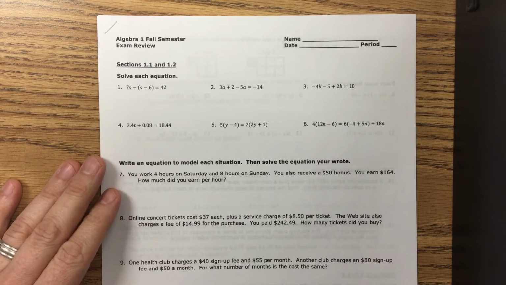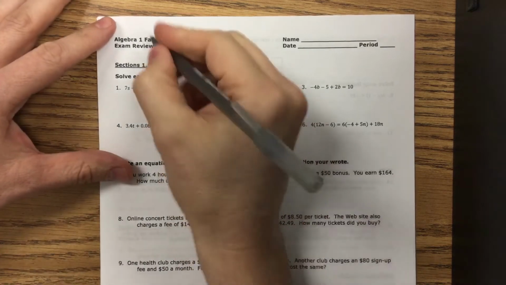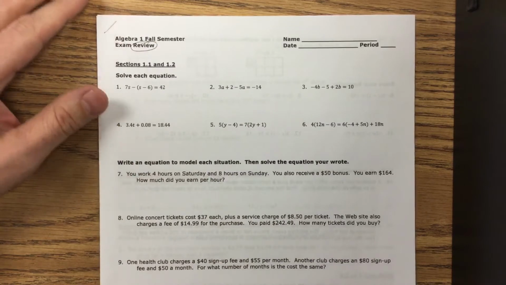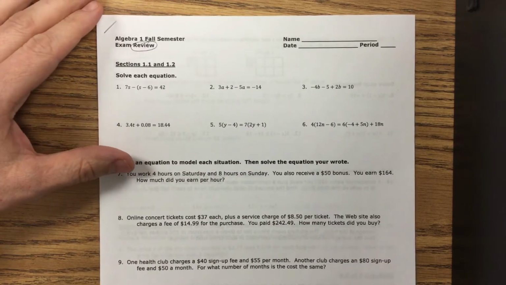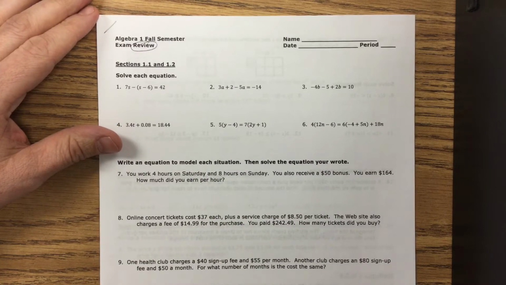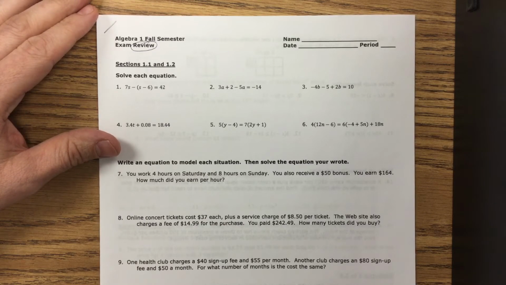Algebra 1 Fall Semester Exam Review, Part 1. So I'm going to go through this pretty quickly, and I'll probably do at least 2 problems per section. All right, let's get started with number 1. Solve each equation.